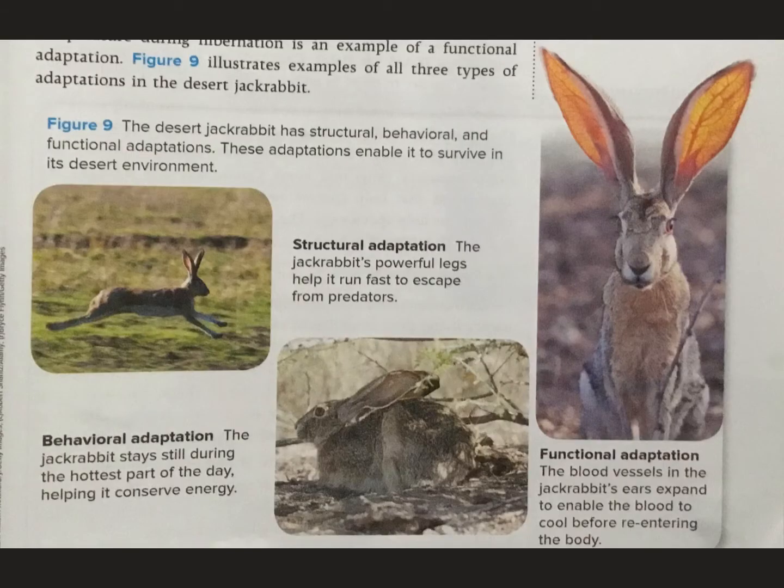So this page from your book shows you the structural adaptations. So the jackrabbits have really powerful back legs and they're able to run really fast. So their structure allows them to get away from predators.